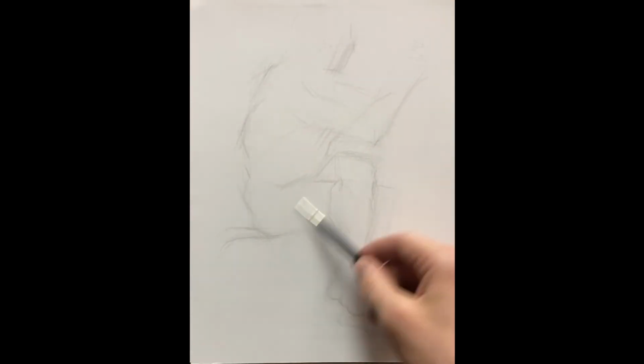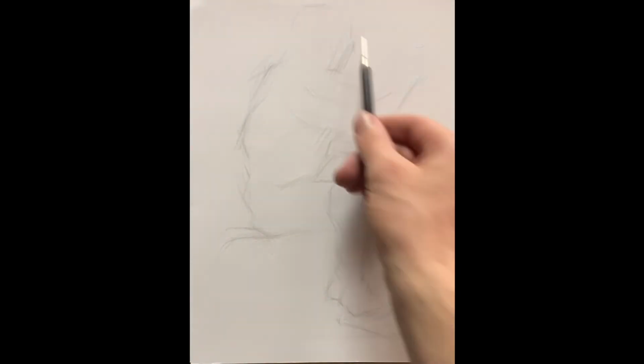But I'll finish this drawing for fun. I'll put a little time lapse and some music, and if you're interested, you can watch the drawing finished.